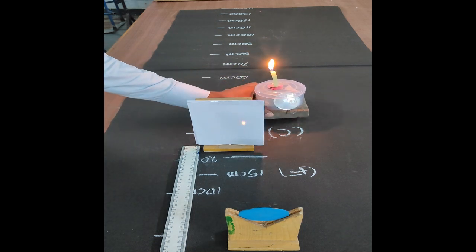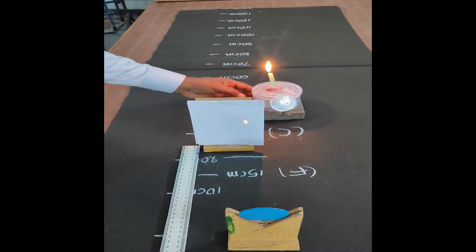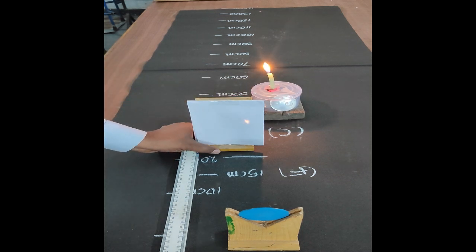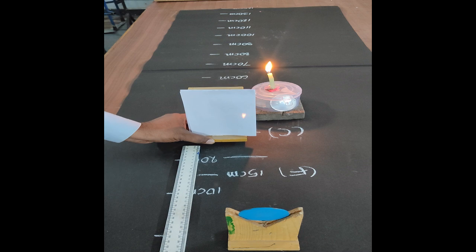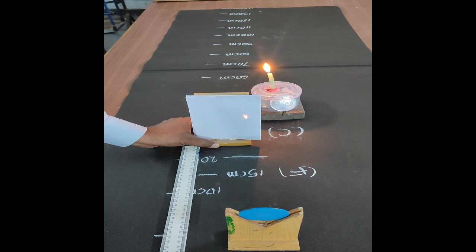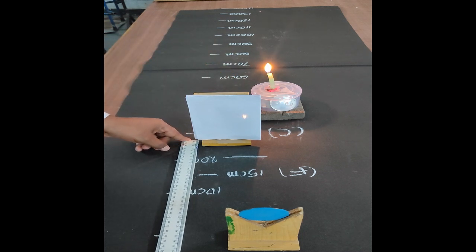Now place the object at 40 centimeter distance. Observe where we get the image on the screen. Here blur, here we are getting the sharp image on the screen. So the object distance is 40 centimeters and the image distance is 27 centimeters. The nature of the image is diminished and inverted, and it is also a real image.